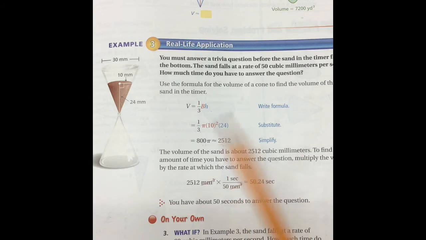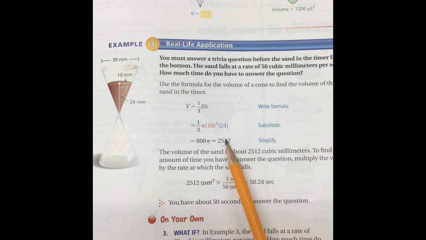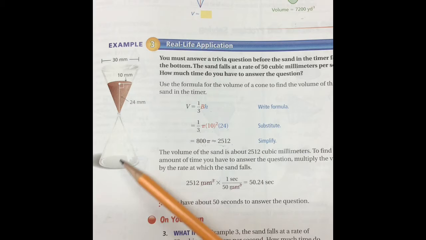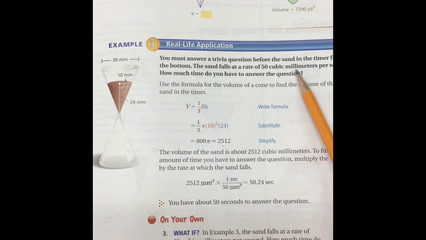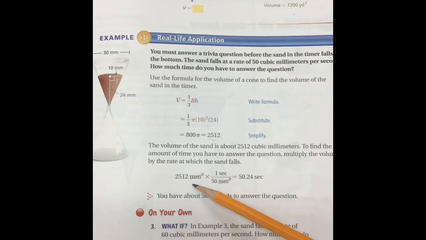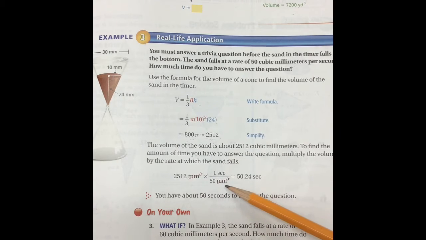2,512. Well, once you know the total amount that's falling through, and it takes 50 cubic millimeters per second, then you take that total and divide it by your 50, and you end up with the number of seconds that you have left to answer your question.